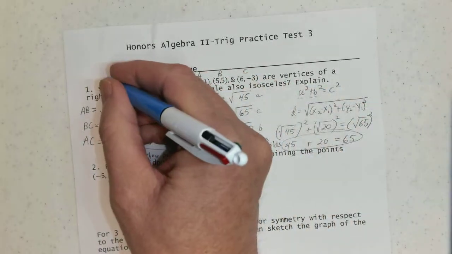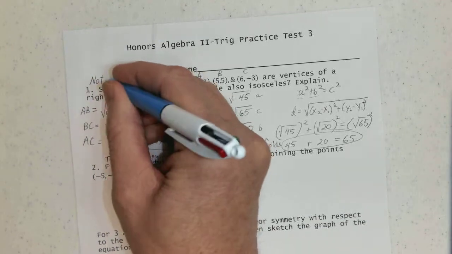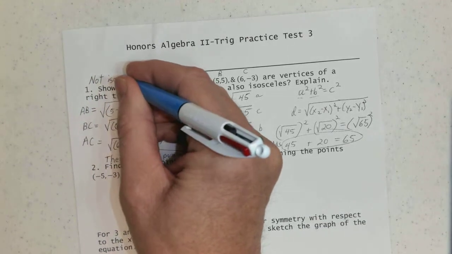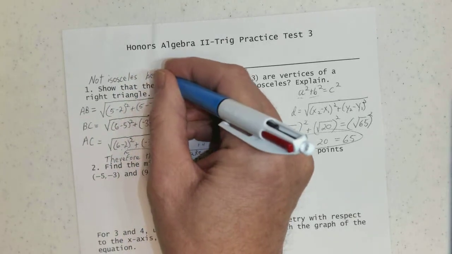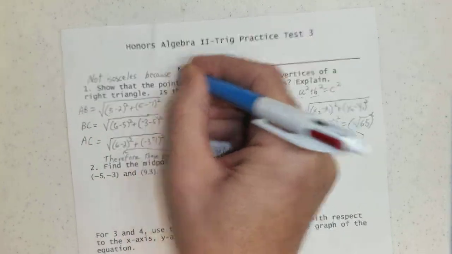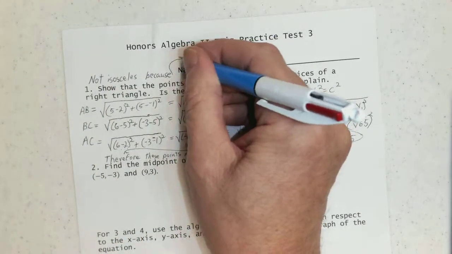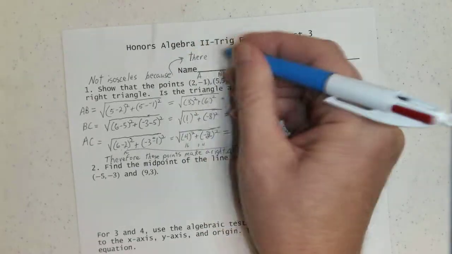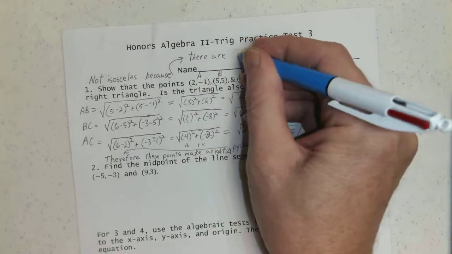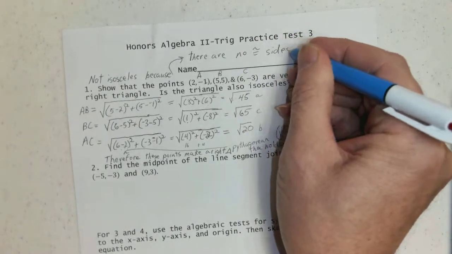Okay, and then up here I'll just write, it's not isosceles because there are no congruent sides. All right.